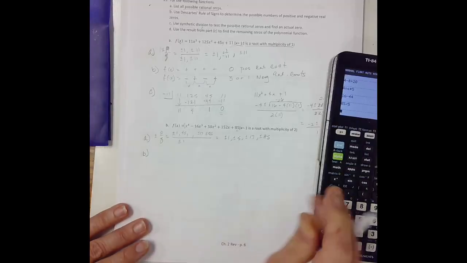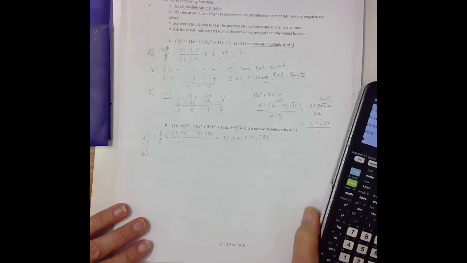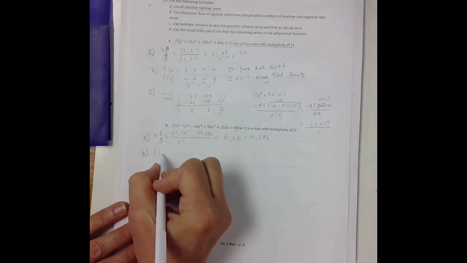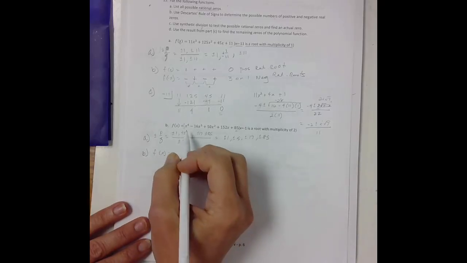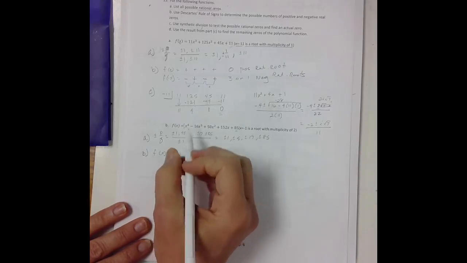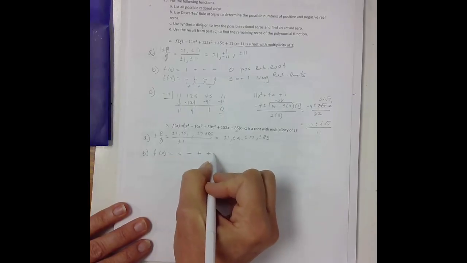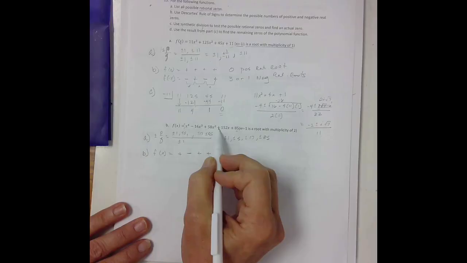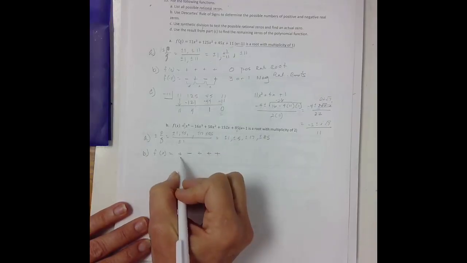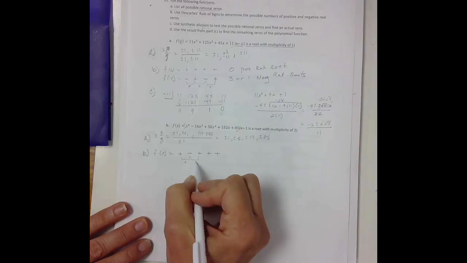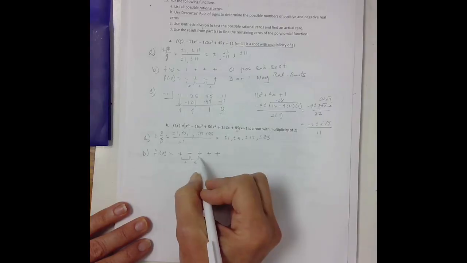For B, when I use Descartes' rule of signs to determine the number of positive and negative roots, I'm going to start by looking at f of x. And f of x starts off with a positive number for the first term. I have a negative, a positive, and a positive. So then I look for changes. I have a change here, I have a change here, and then I don't change.